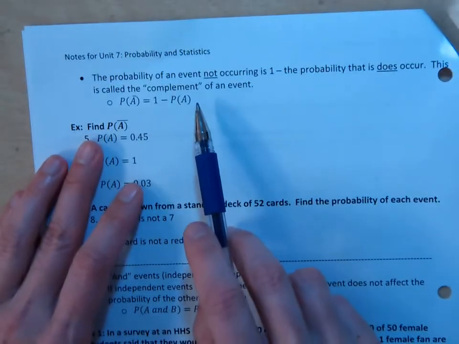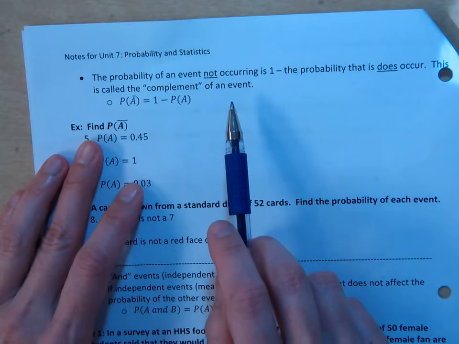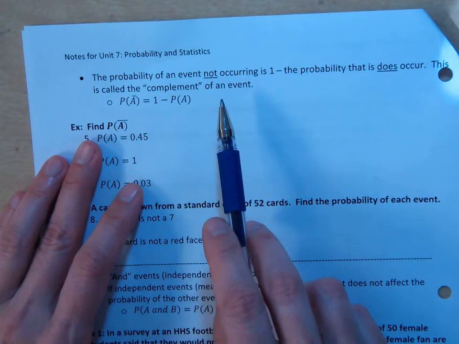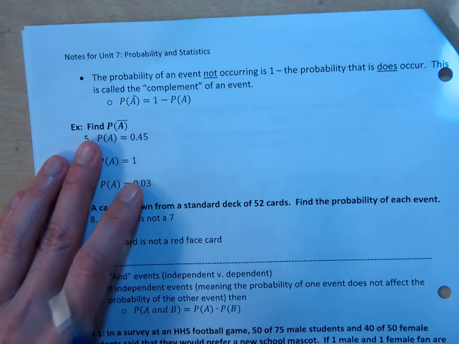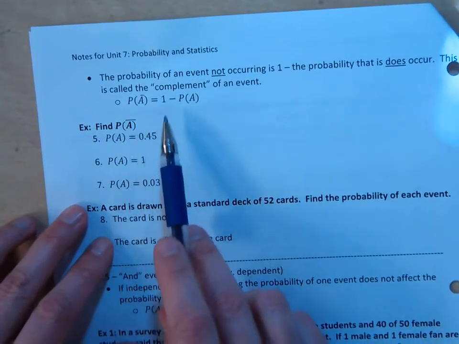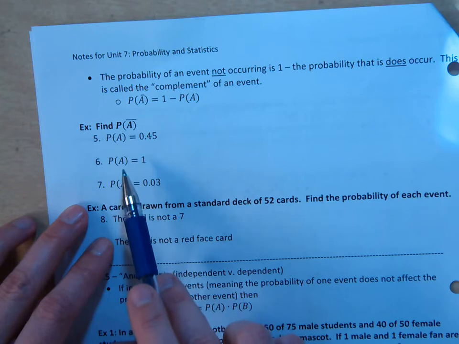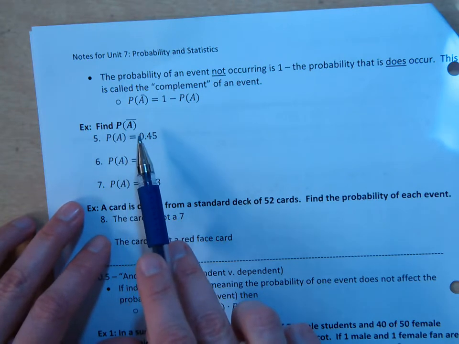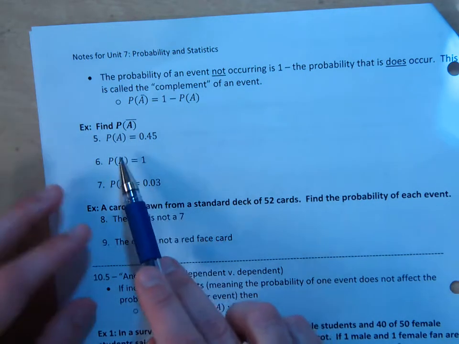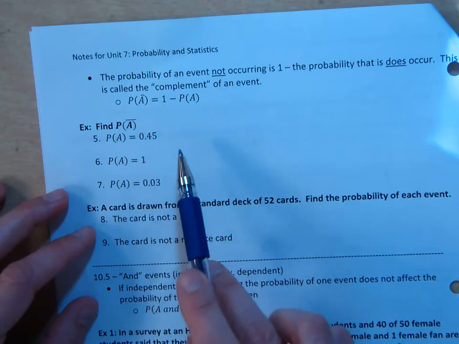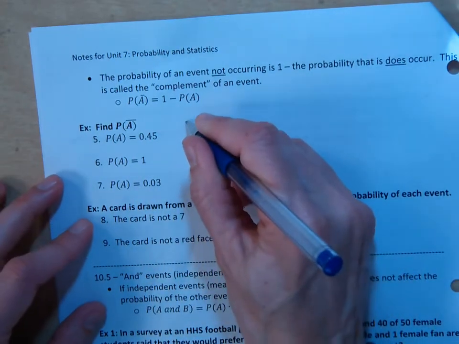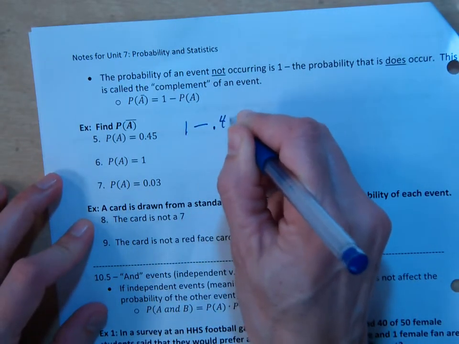So instead of finding the probability something occurs, you find the probability it doesn't occur and subtract it from 1. So these will go quickly. The symbol is not. You put a little bar over the front, not. So what is the probability of not A? If the probability of some event occurring is 0.45, what's the probability of not A? Well, it would be 1 minus 0.45.